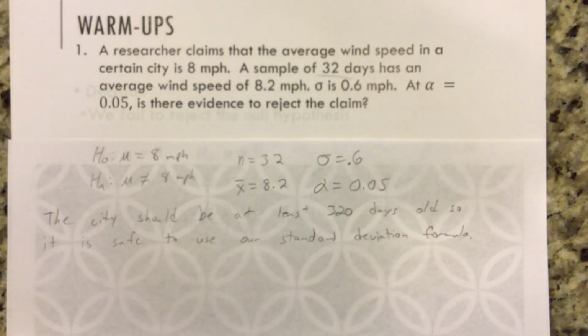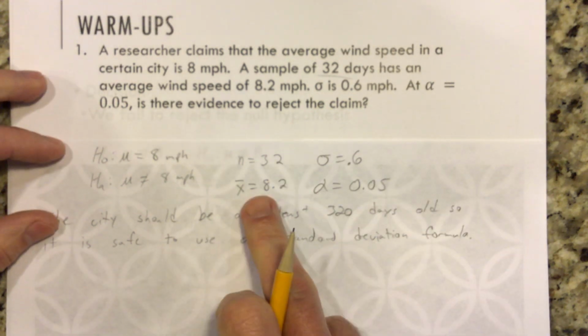Okay, now let's talk about normality. We're talking about X bar.